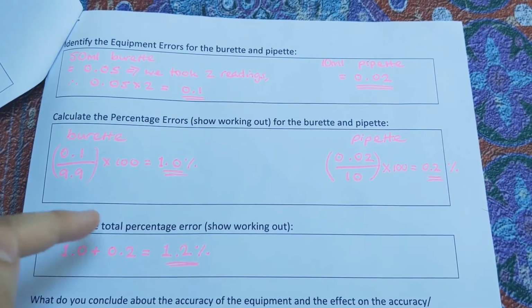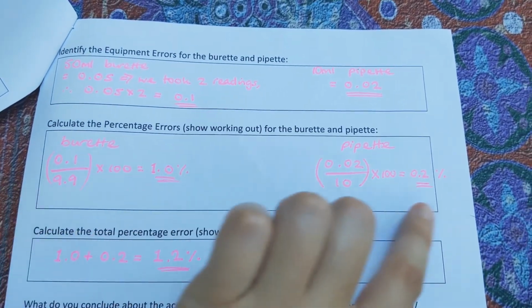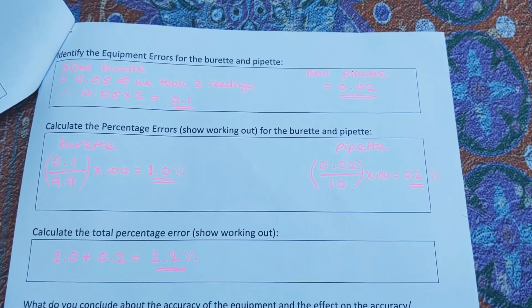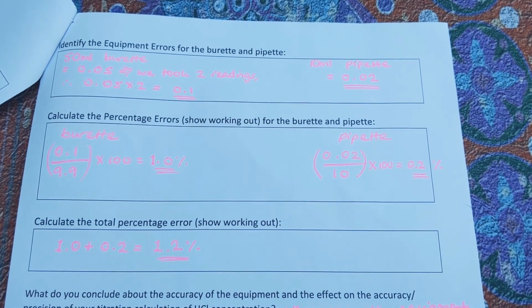Now the total percentage error, all we do here is add up the two errors from these two pieces of equipment and we get 1.2%.